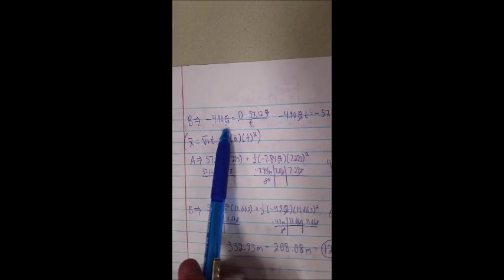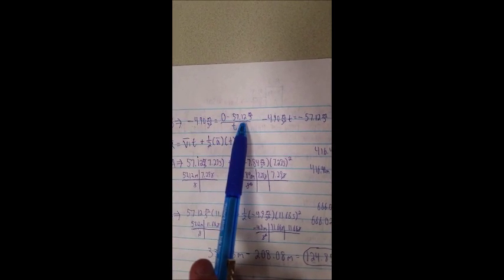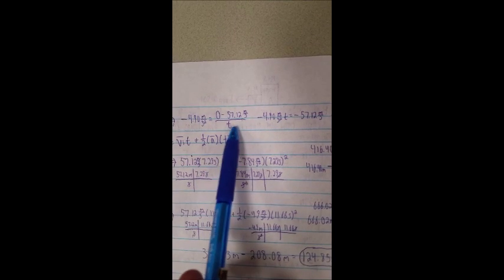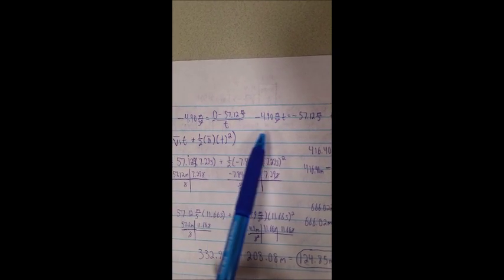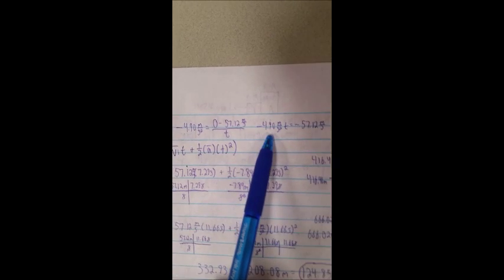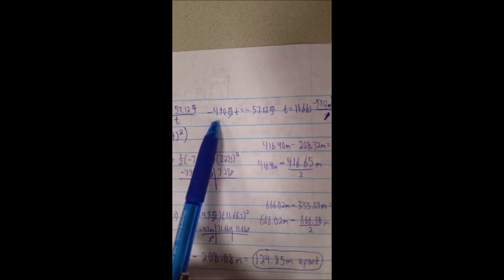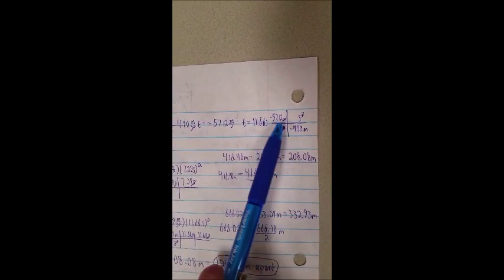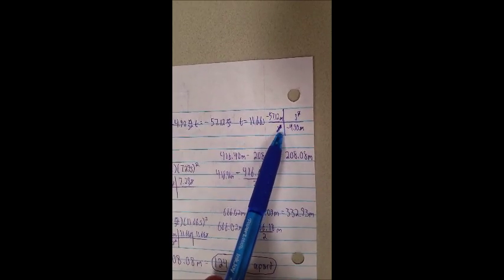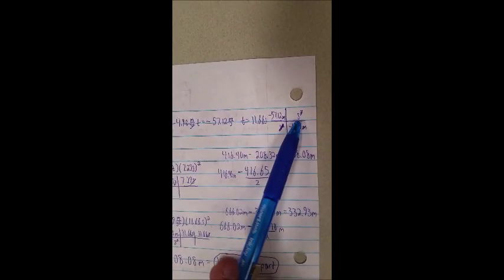For block B, the acceleration is negative 4.90 meters per second squared equals 0 minus, again, the initial velocity being 57.12 meters per second, all over our unknown variable of time. Negative 4.9 meters per second squared times t equals negative 57.12 meters per second. Divide by negative 4.9 on both sides. You're left with 11.66 seconds. And here are again the cancellations. Meters canceling on top and bottom. Seconds canceling on the bottom. 1 second left on the top.